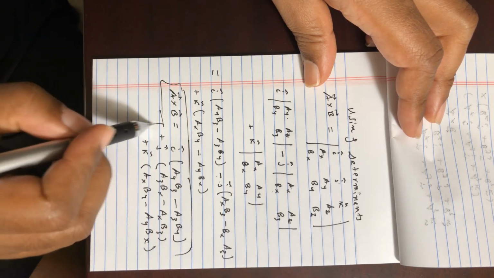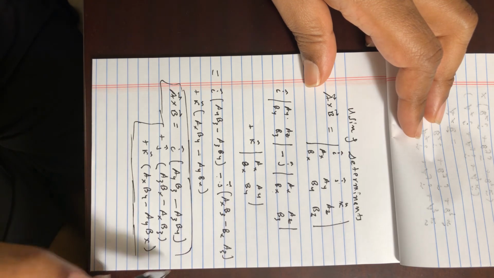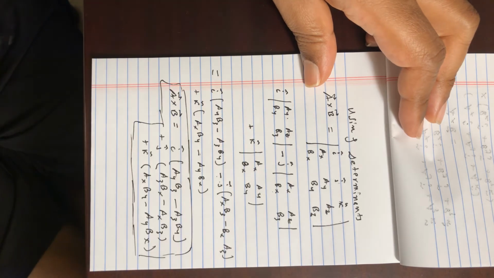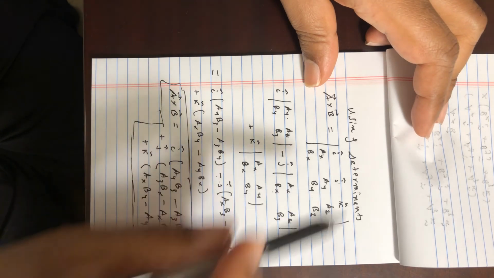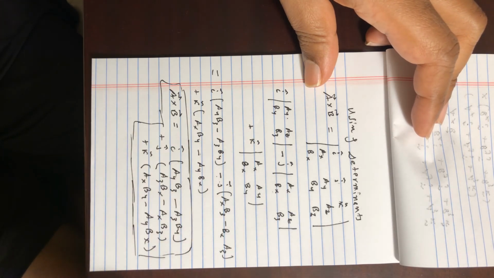So if you're very familiar with determinants, for some of you, it may be easier to expand the cross product using this formula. All right.